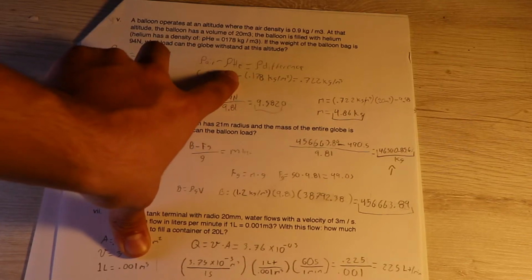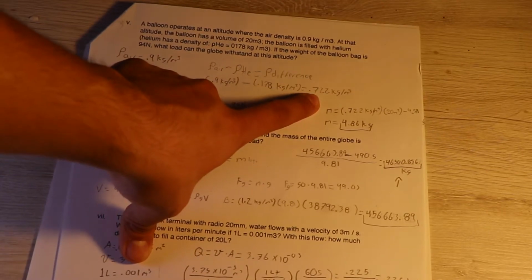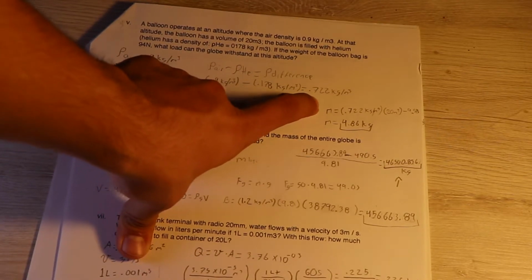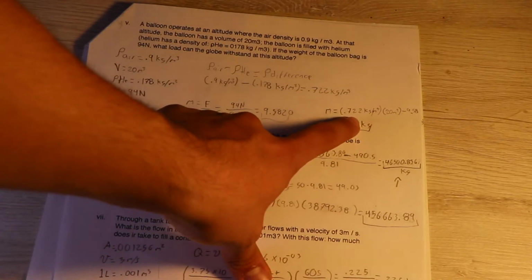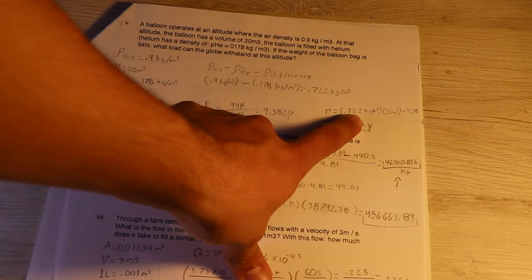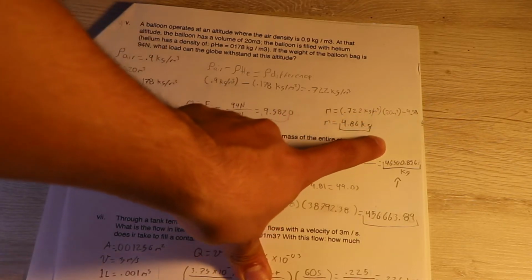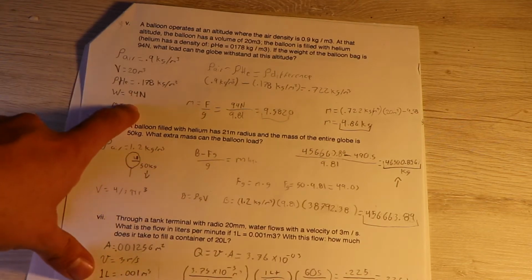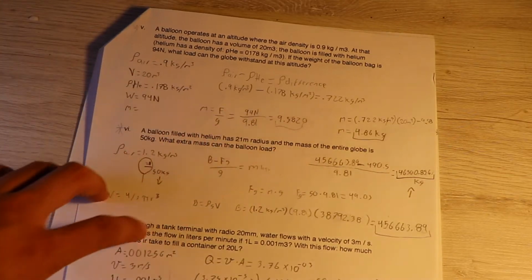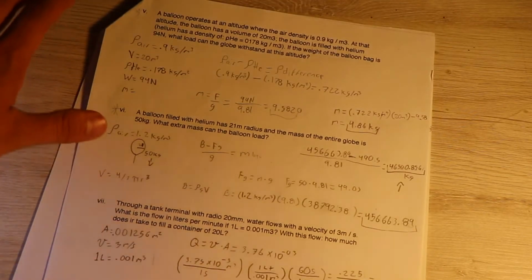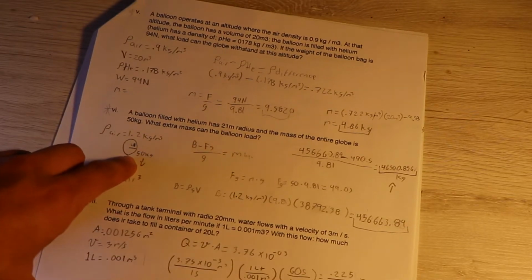I got the difference between the density of air and the density of helium, and this was 0.722 kilograms per cubic meter. And doing the math, multiplying 0.722 kilograms per cubic meter times 20 cubic meters, minus 9.58, that was this one, I got the mass, which was 4.86 kilograms.